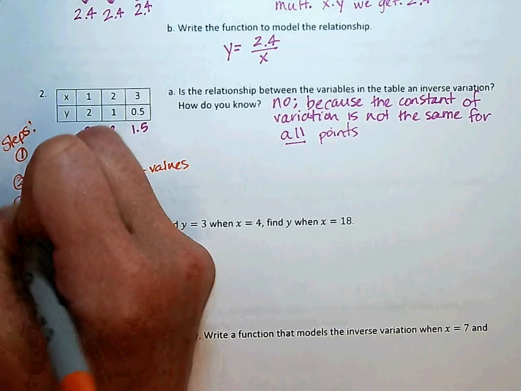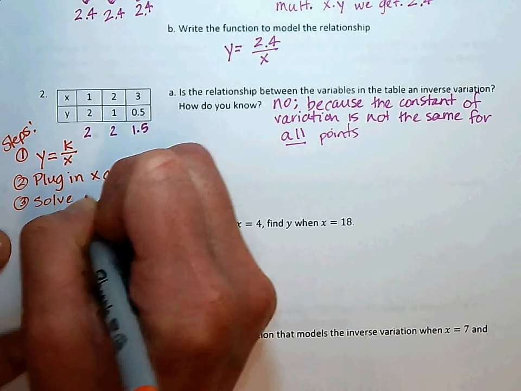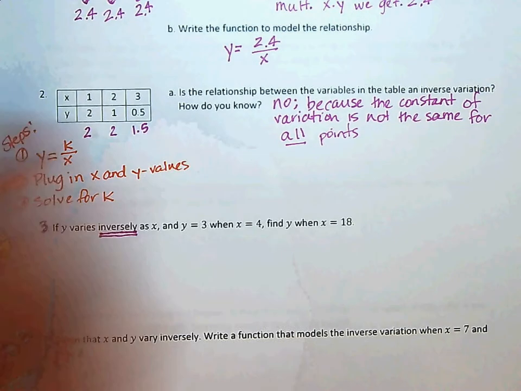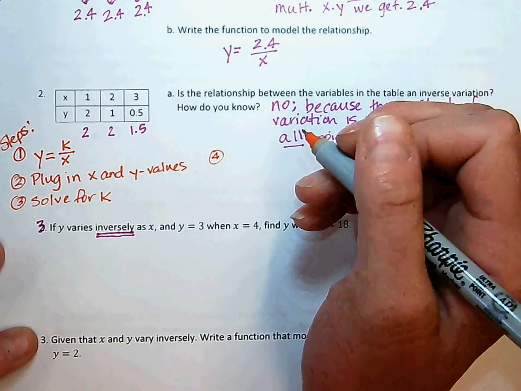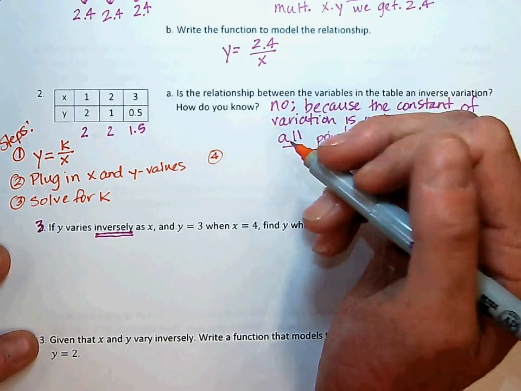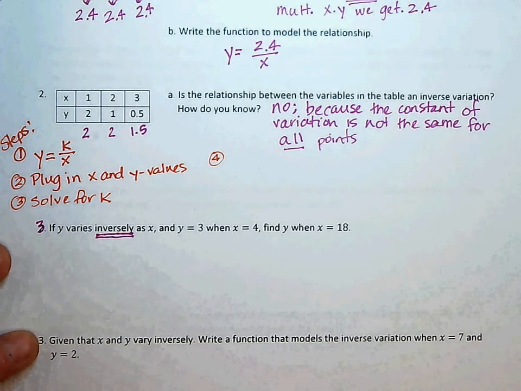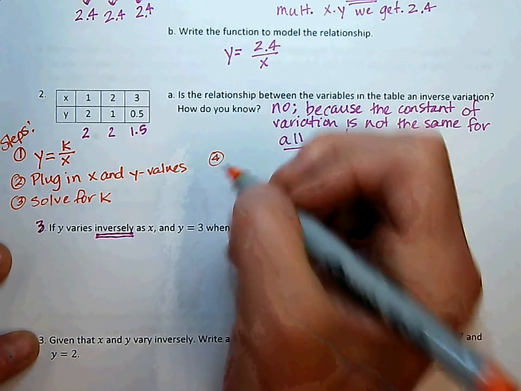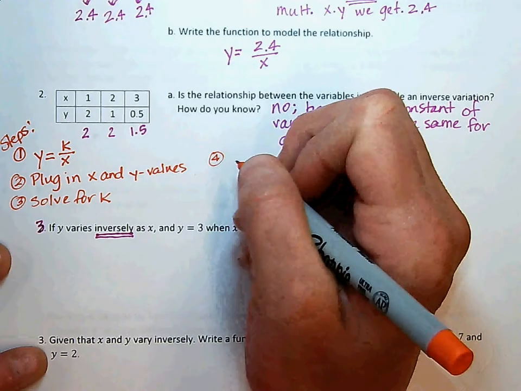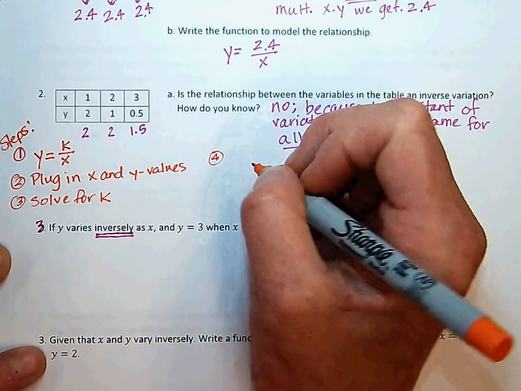Step 3, solve for k. What's step 4? Exactly, and that is, guys, when the problem asks you to write the function to model this situation or this relationship, this is step 4. Plug in k, or rewrite the equation with the k value.